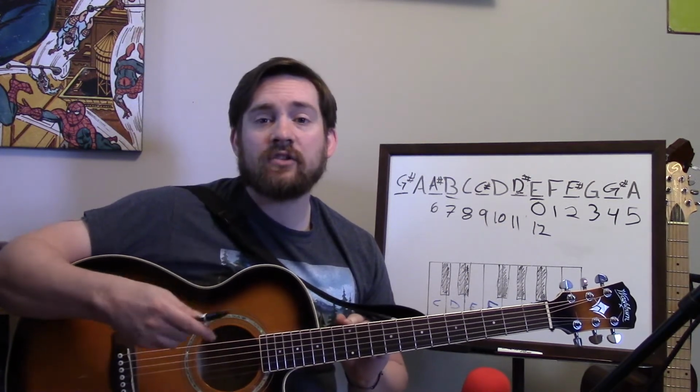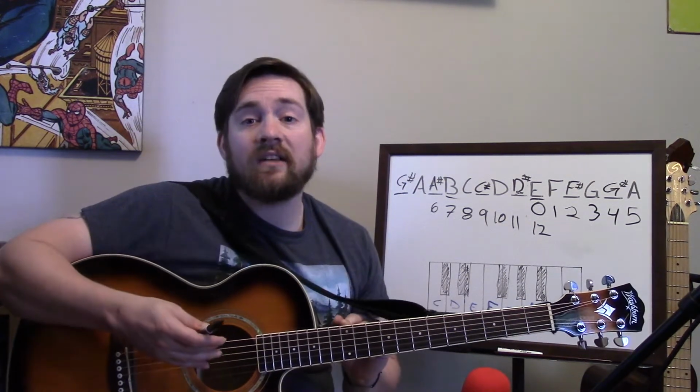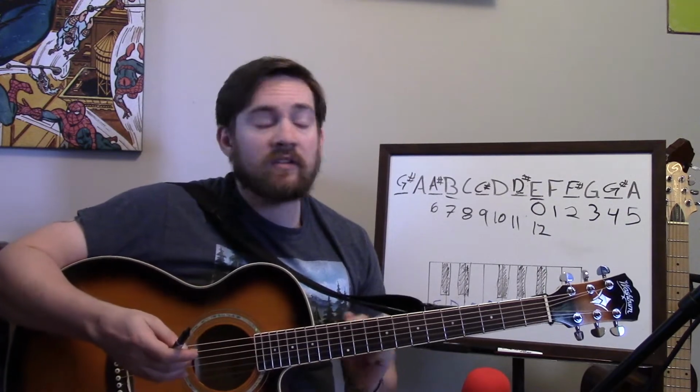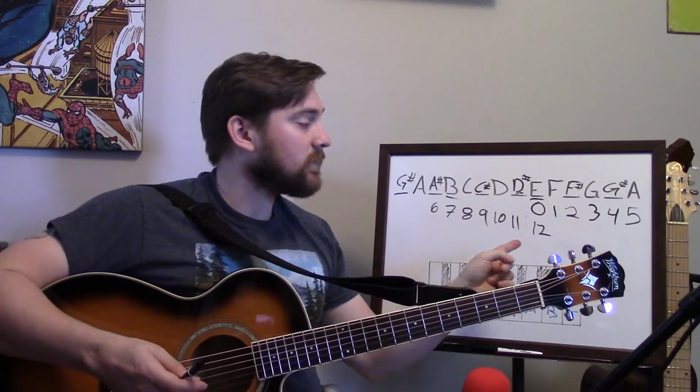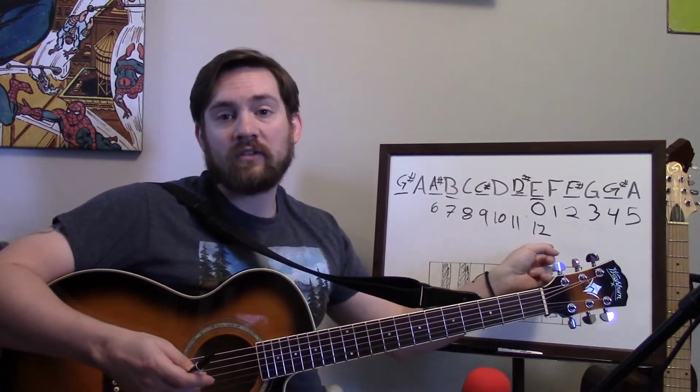And so that's where that string repeats. Because remember, we've only got 12 different notes. So if we start with 0 and we move 12 times, we'll come back around to where we started, which is on this string, the E. That's true for every single one of our strings.